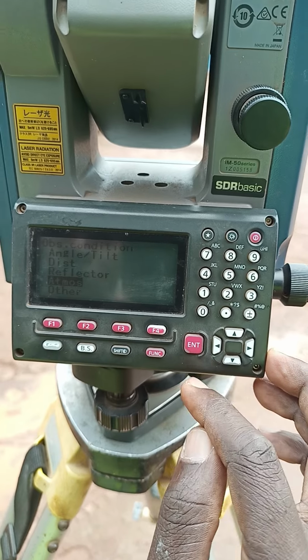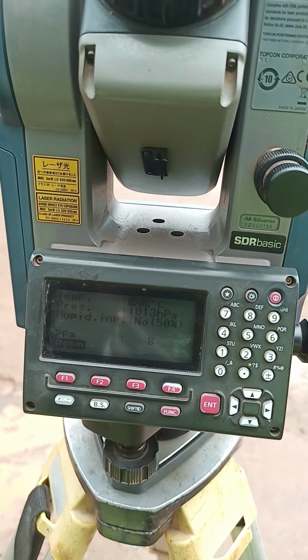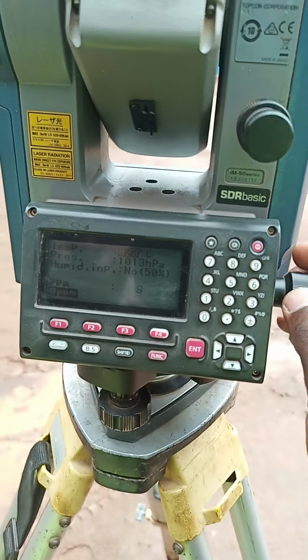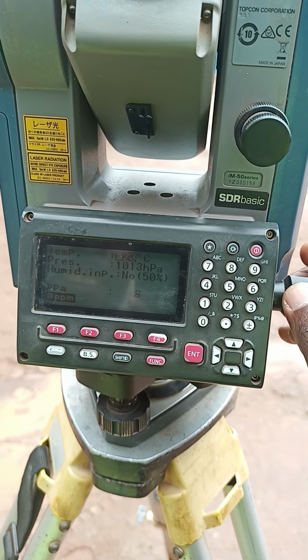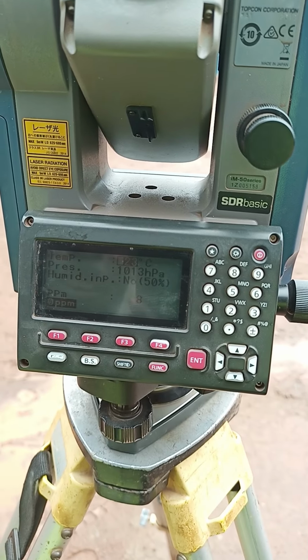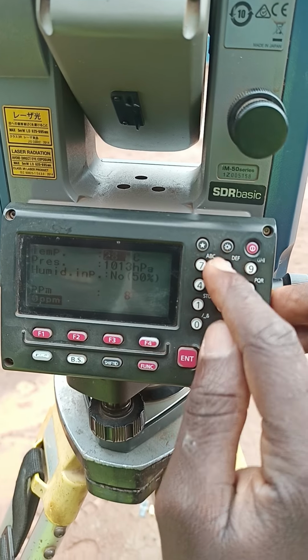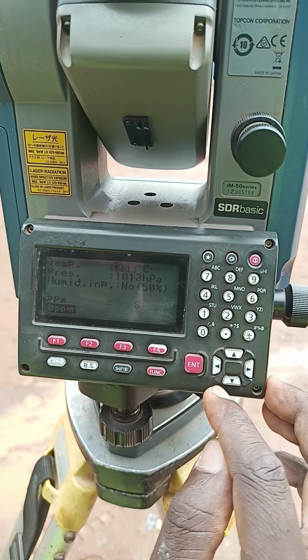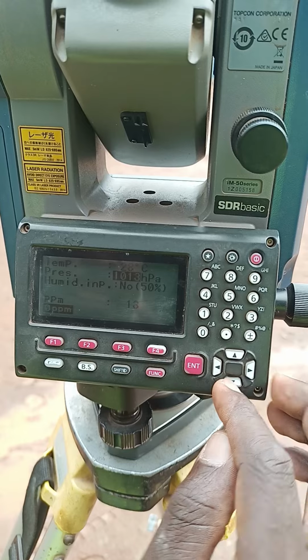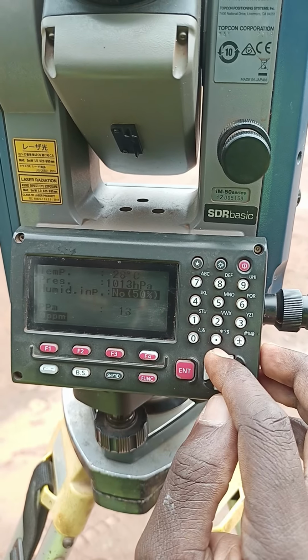Then atmospheric pressure, that one changes with the temperature. Like now you are in Sudan, I think the temperature is that high. You change the temperature here according to the environmental temperature there. Maybe we can say 28. When you put 28, it changes everything down here. The humidity changes.